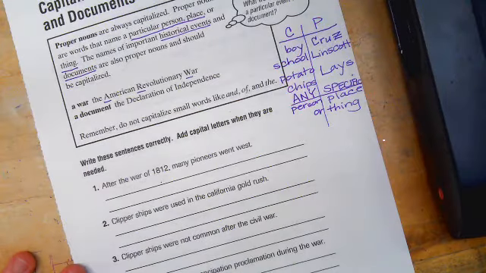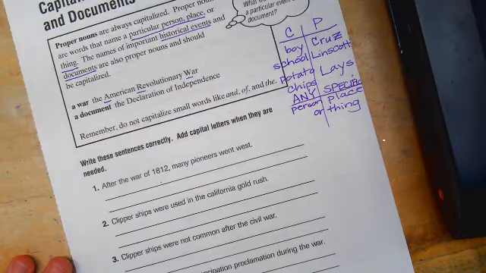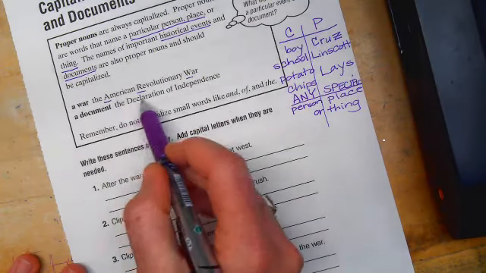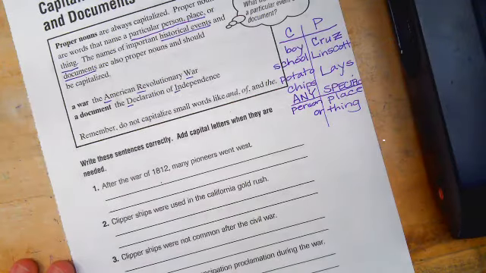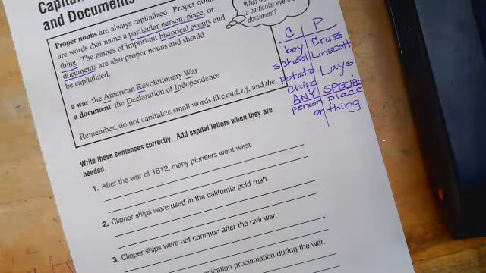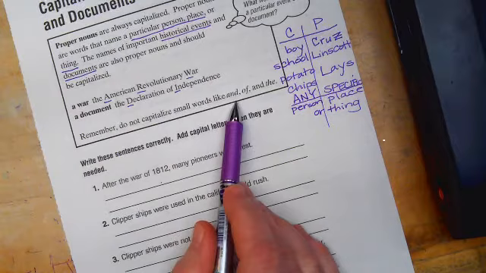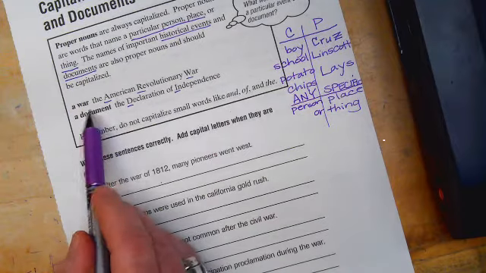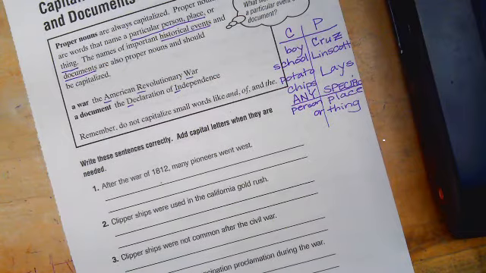If we use the noun a document, that's a common noun. We're not really being specific about any one document. If we mention the Declaration of Independence, Declaration and Independence are capitalized because it's a specific document. You can actually go and look at it. And we don't capitalize the of because of is one of those tiny words in between words that doesn't get capitalized. Remember, do not capitalize small words like and, of, and the. So that's also why the American Revolutionary War isn't capitalized.